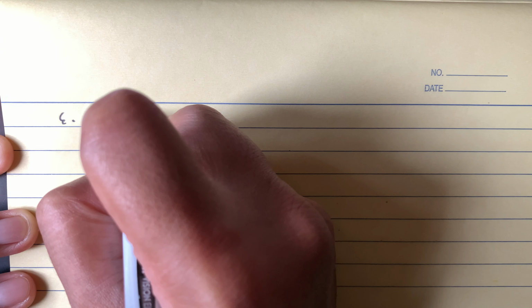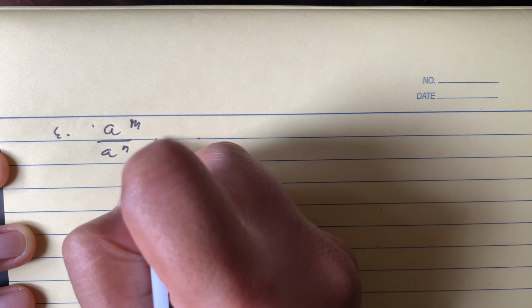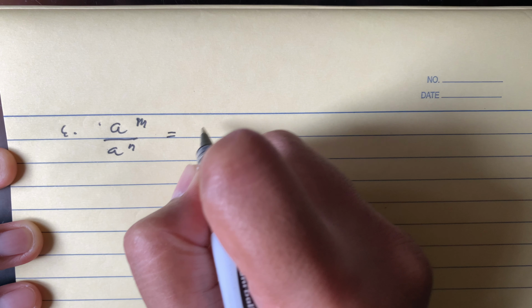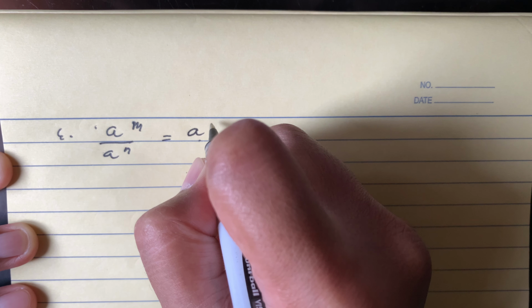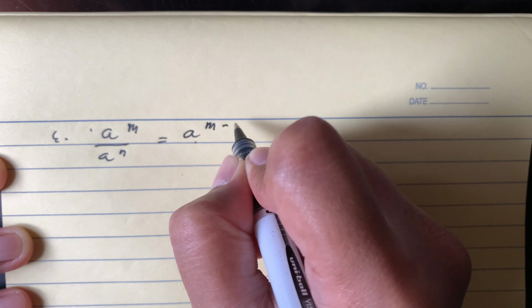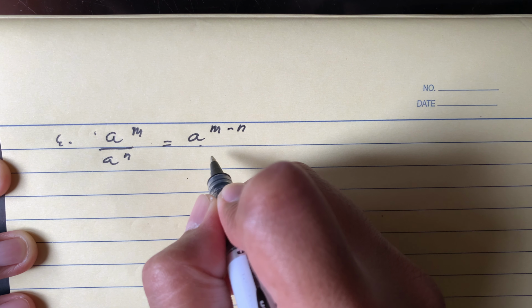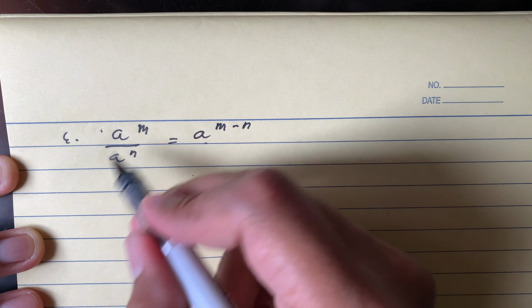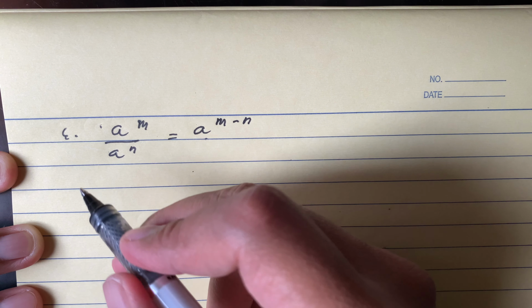Let's have now the sixth law of exponent. Let's have the quotient rule. So here we have, let's say, a raised to the power of m all over a raised to n. The result would become a raised to the difference of the two exponents. Remember that we are going to subtract exponents when you are dividing the same bases.